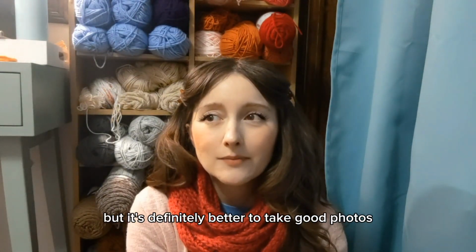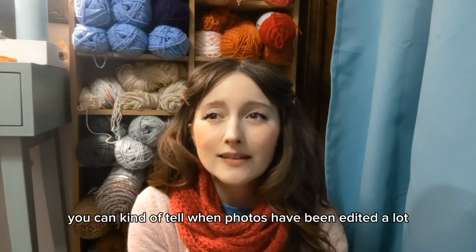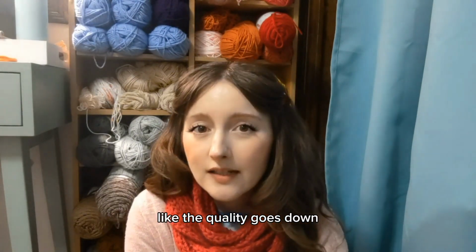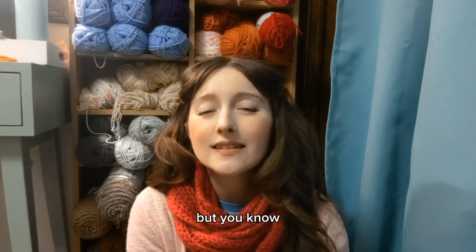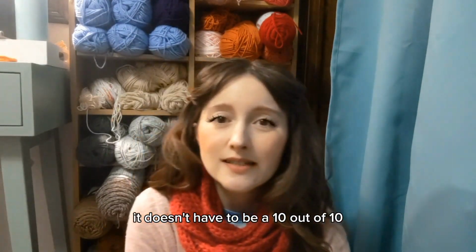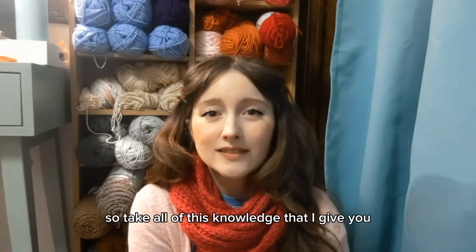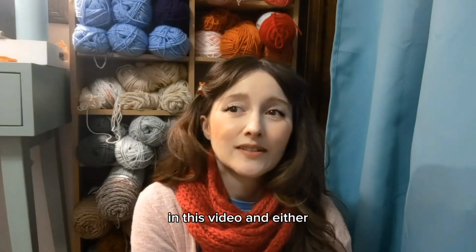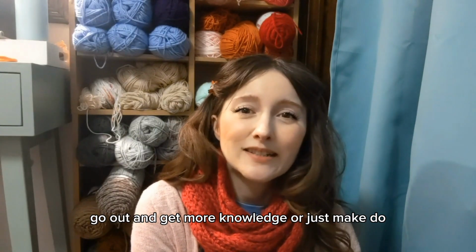But it's definitely better to take good photos in the first place because you can kind of tell when photos have been edited a lot, like the quality goes down, they're not as sharp and clear, but you know, it's just crochet pattern product photography. It doesn't have to be a 10 out of 10 unless you want it to be. So take all of this knowledge that I give you in this video and either go out and get more knowledge or just make do.